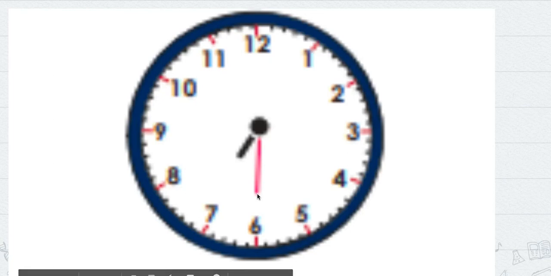I'm thinking to myself, okay, I get that I can count by 5s, but what's a more effective way? Instead of counting by 5s, could I make this a more effective way? What could I do?